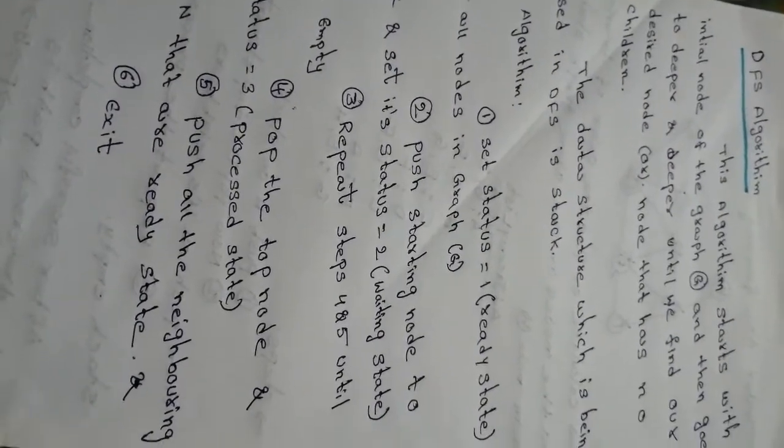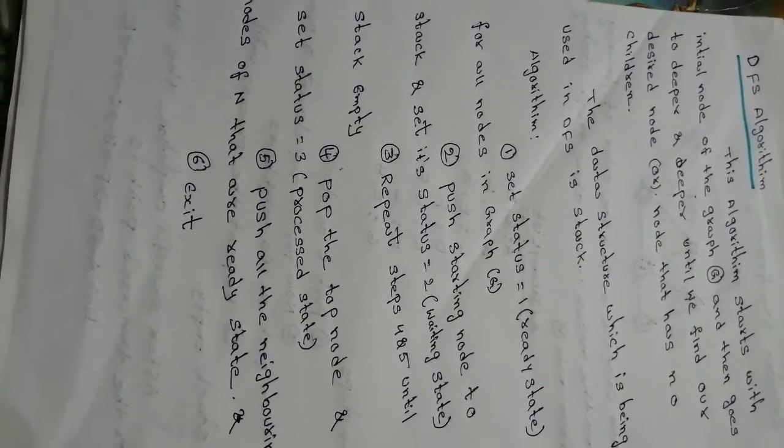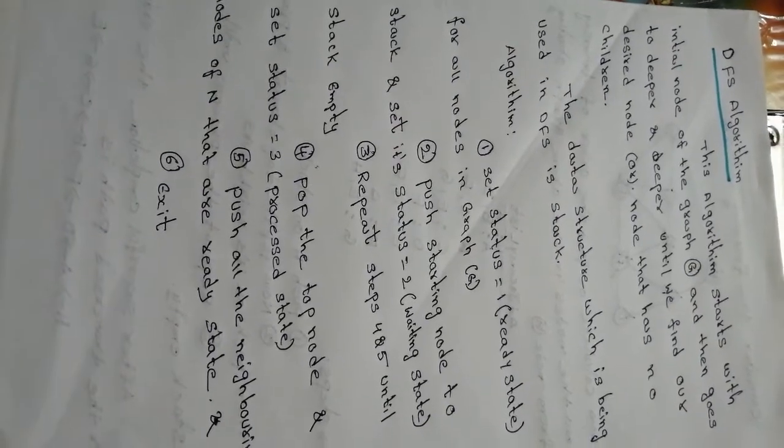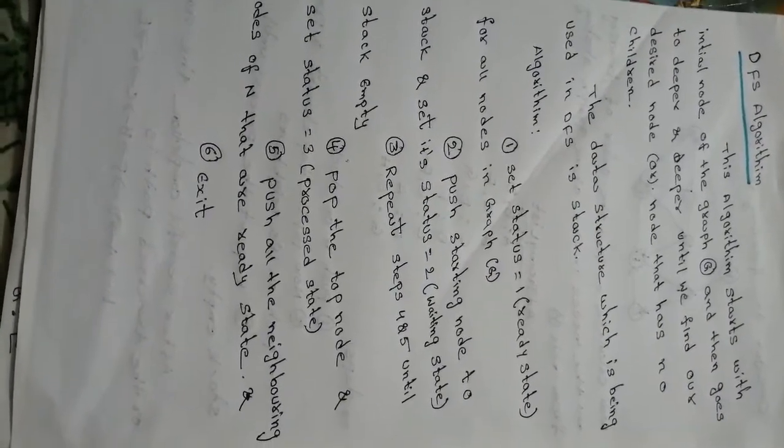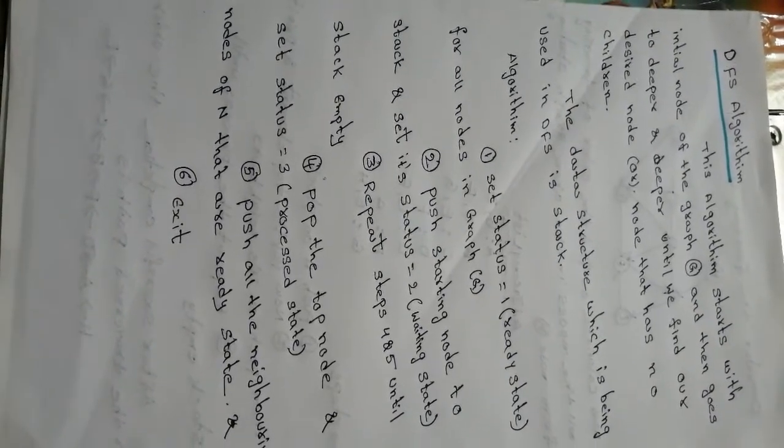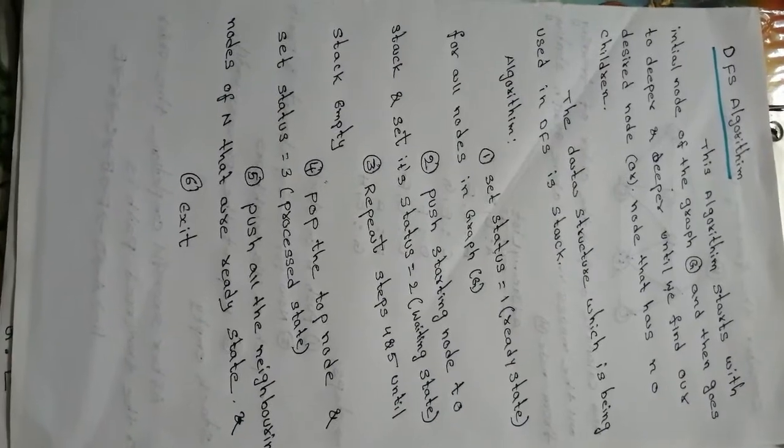What is the difference between DFS and BFS? In a BFS algorithm, we are traversing breadthwise. In a DFS algorithm, we are traversing deeper and deeper until we find our desired node or until we move to a leaf node, that is, a node that has no children. BFS and DFS are used for the same process, finding the path from source node to the destination node.